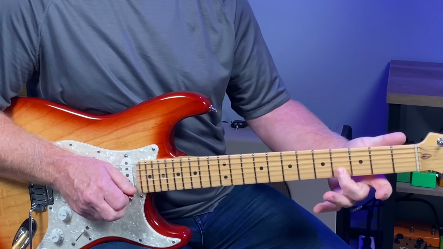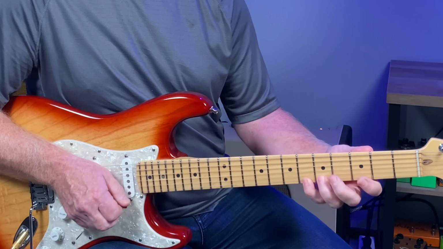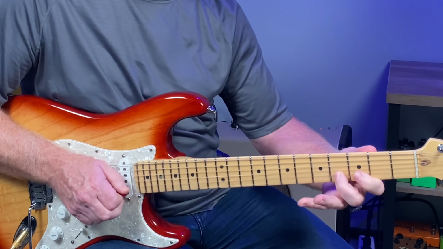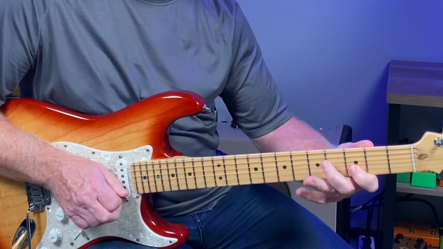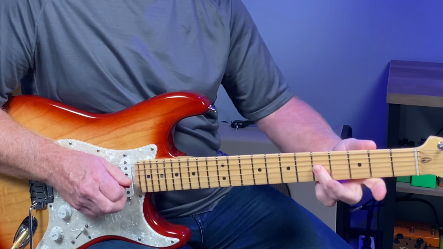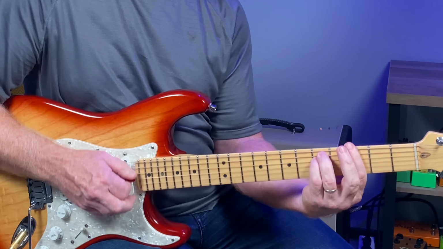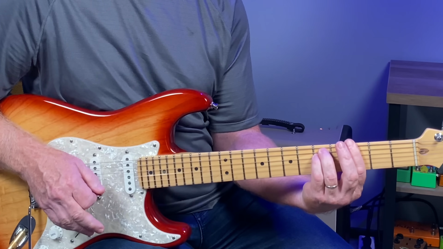And that's the E flat note there. You can hear it go back to the G minor chord.